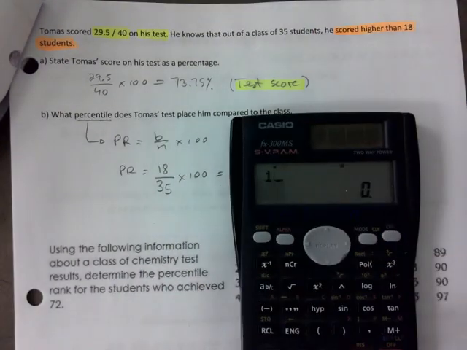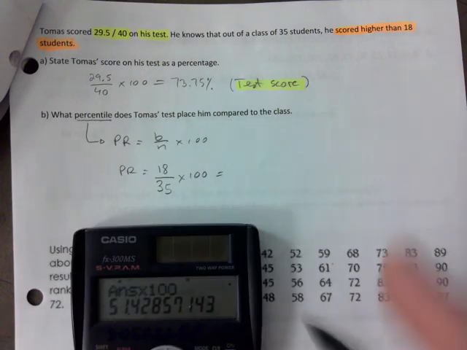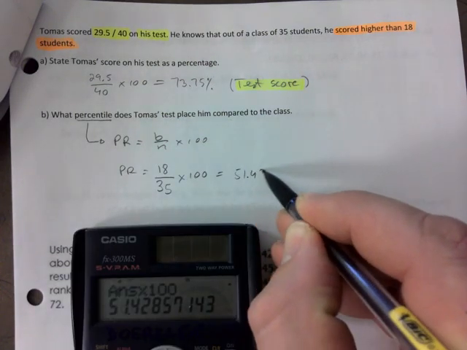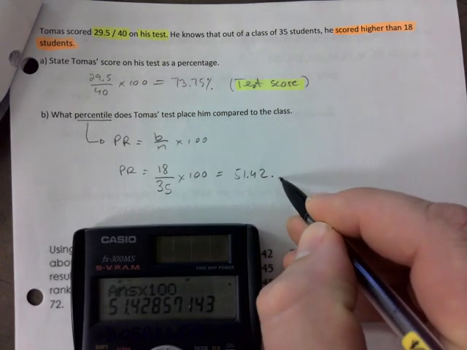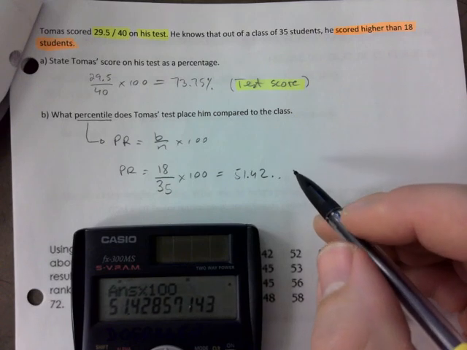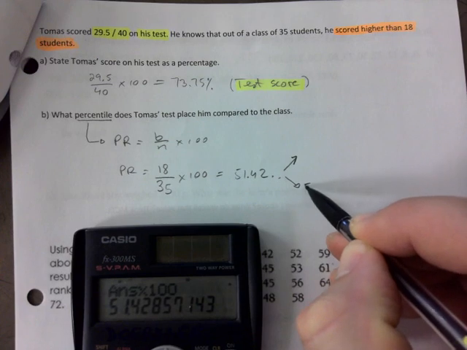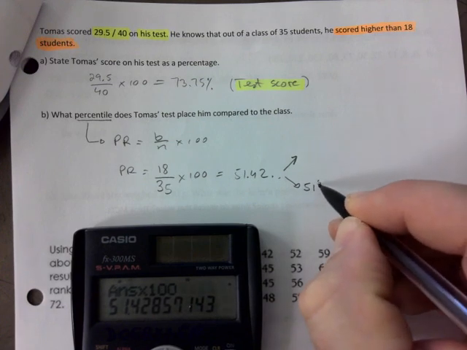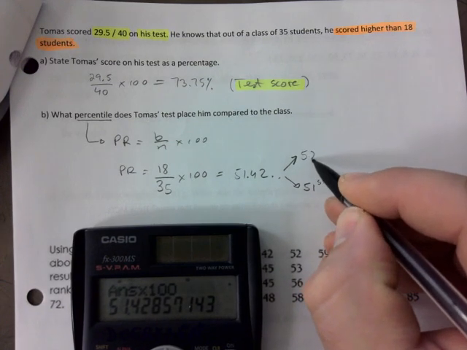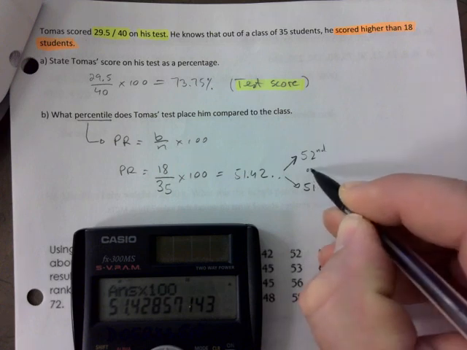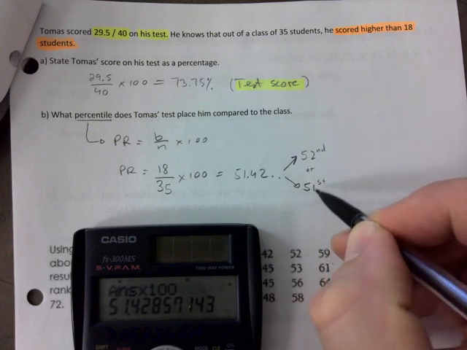So we go ahead and do that. 18 divided by 35 times 100, 51.42. And how are you going to answer this? You're not going to put percent, and you have to do a whole number. So you either choose 51st or 52nd. Either one of these is acceptable.